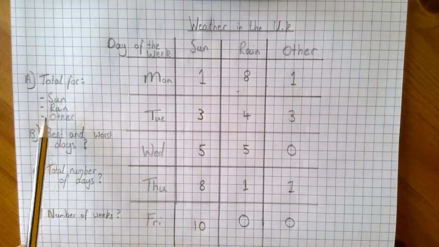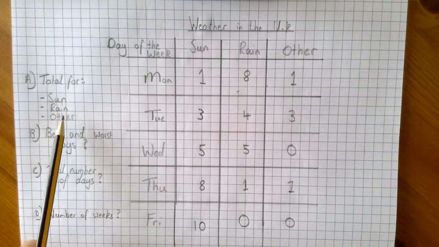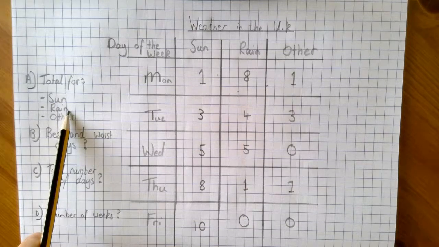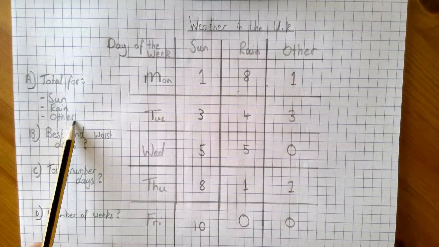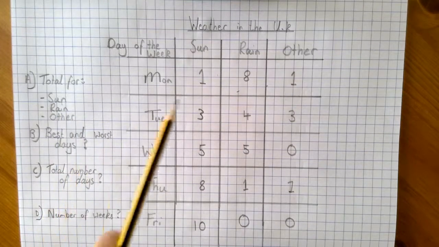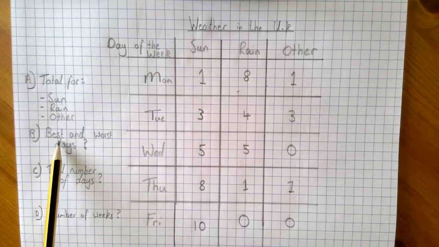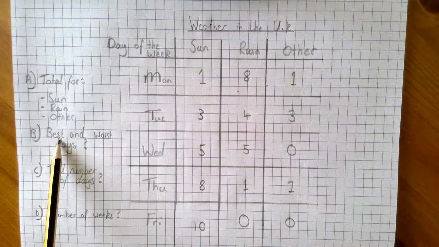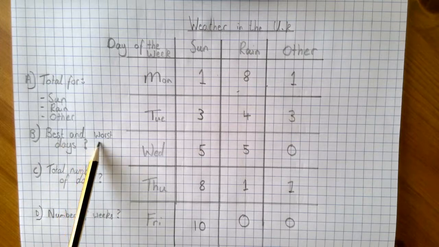How many sunny days were there? How many rainy days were there? How many days were there where alternate weather occurred? Using the table again. What was the best day? So which had the nicest weather? Which day had the worst weather?